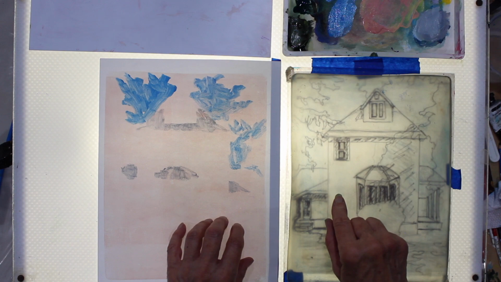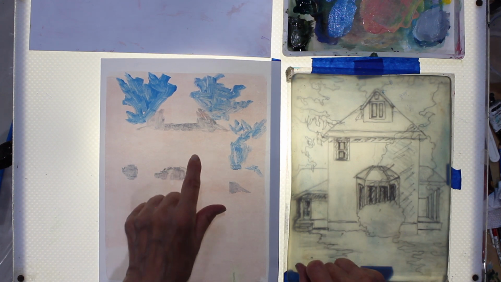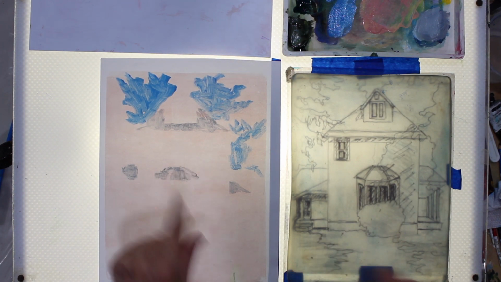So let's try for the house color. We're going to just brighten it up ever so slightly.